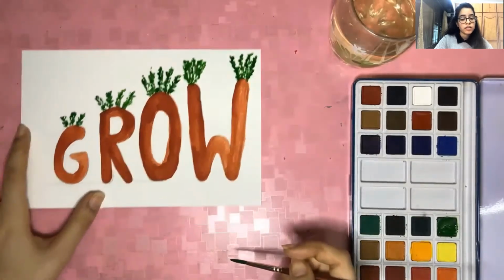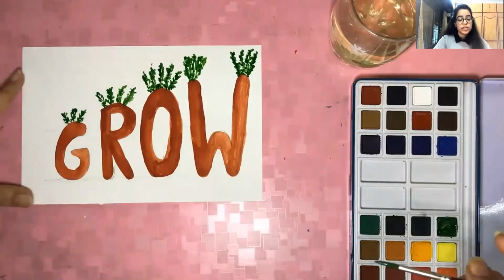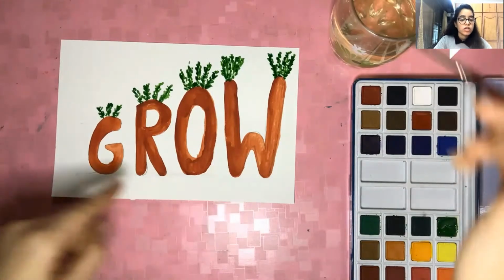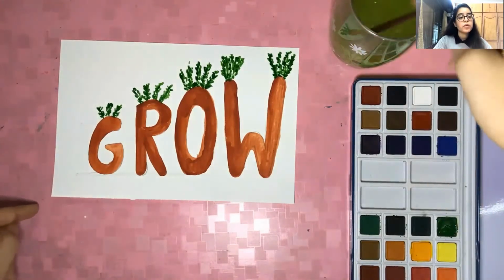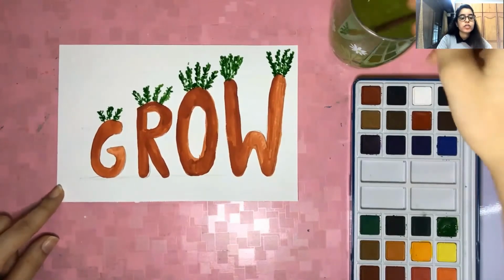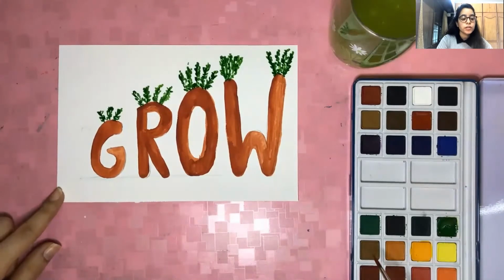Okay, I'm done. Once you're done with this area, I think it would be a good idea to add a little background. So I'm just going ahead, cleaning the brush again because I'm going to switch the color for the background. Just cleaning the brush with the water.